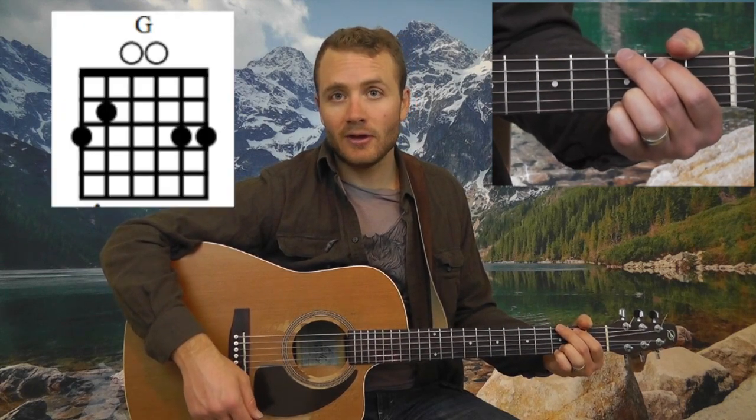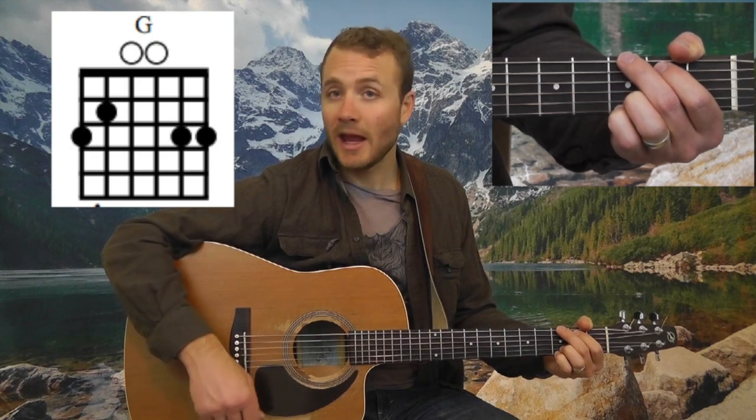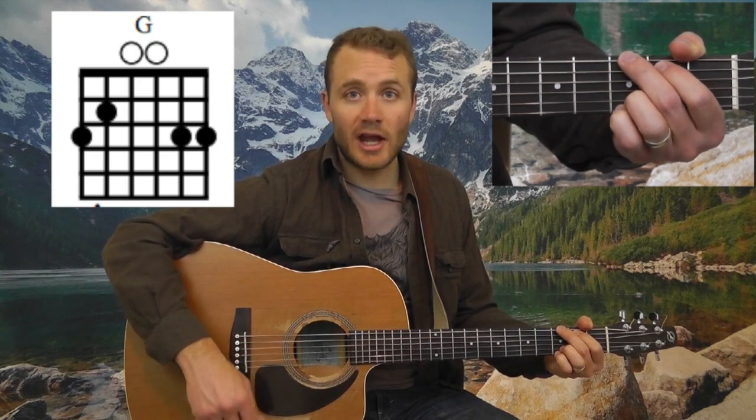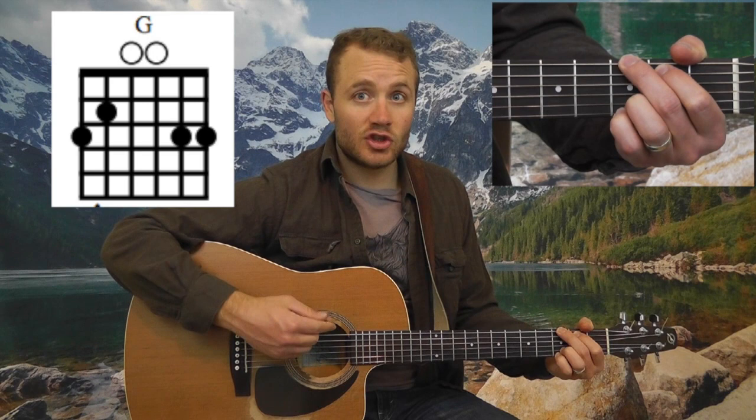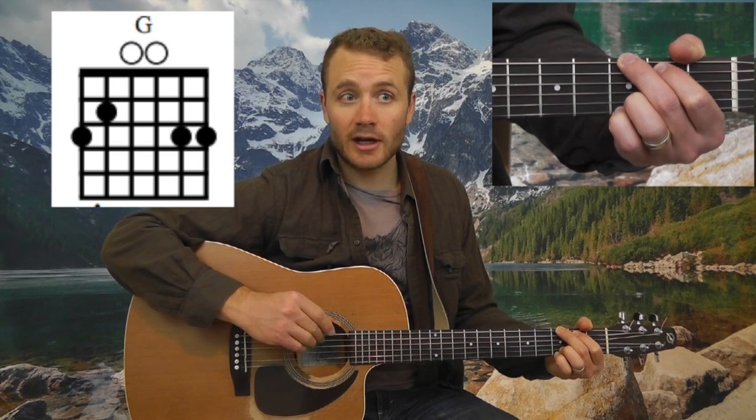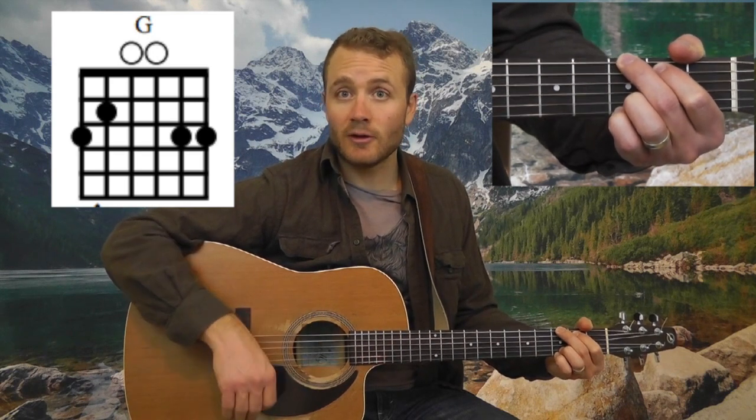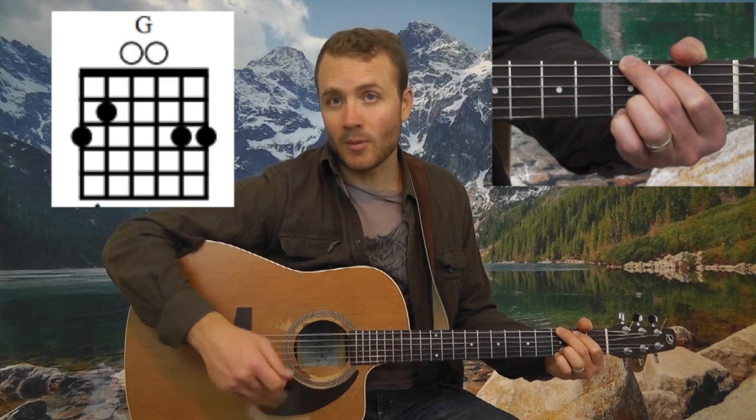Right. So the way to find the bass in your chord is to look at your chord diagram and look at what the lowest note is in the chord diagram, and that's your bass note. In which case, the lowest note in a G chord is the 6th string. So I play that string first, or as my bass. Okay?